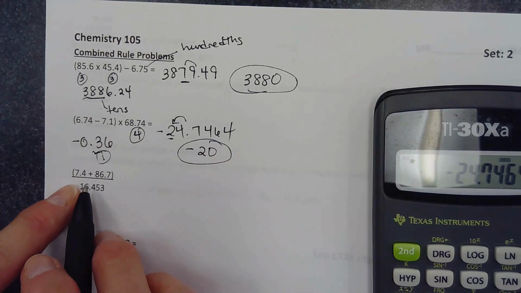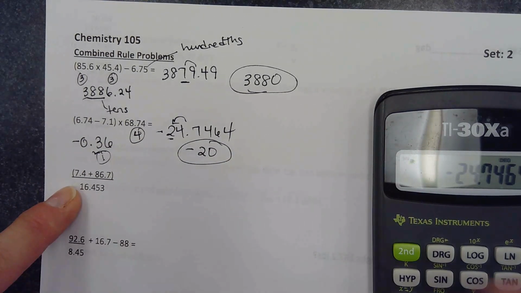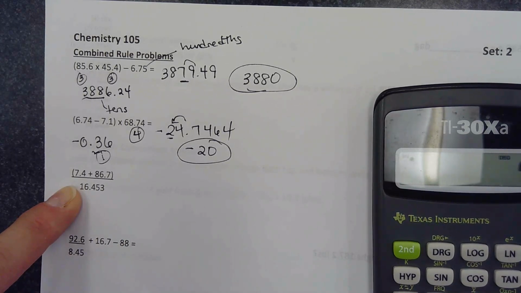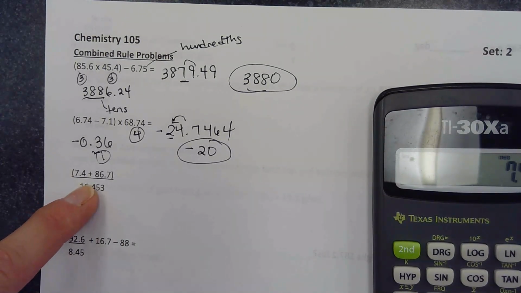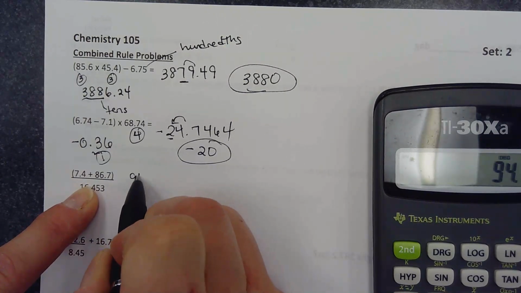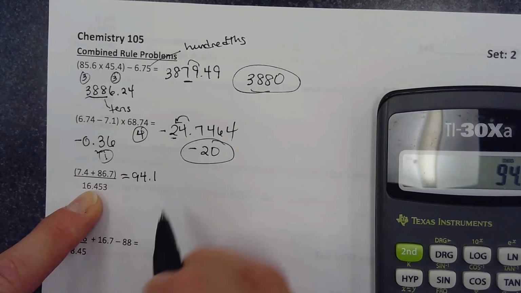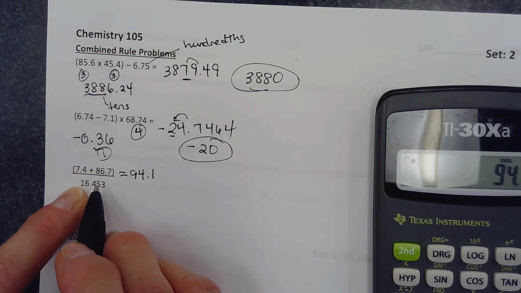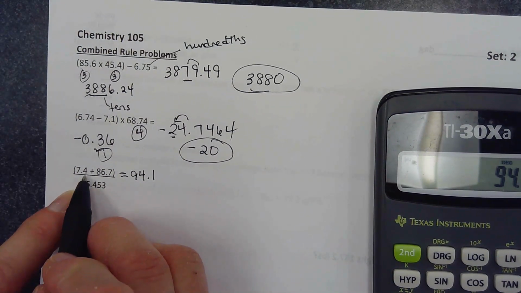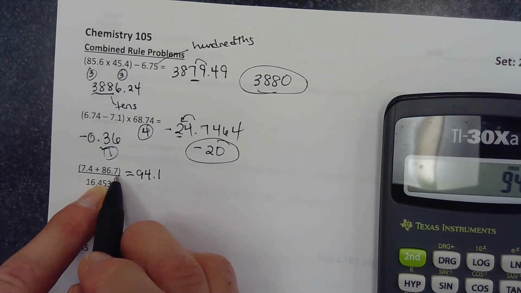All right, on this problem, 7.4, this one's going to get a little reprieve here. 7.4 plus 86.7 is 94.1 on the top. Everybody with me? Tell me about the rule for precision. 1 place after the decimal means it's precise to the tenth.